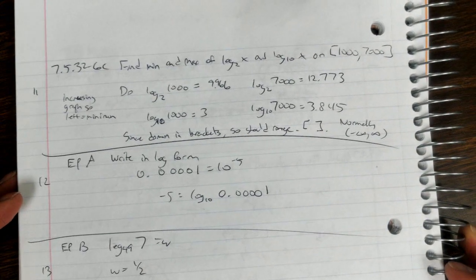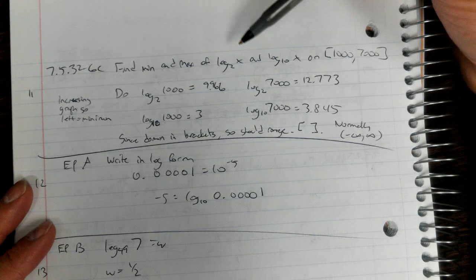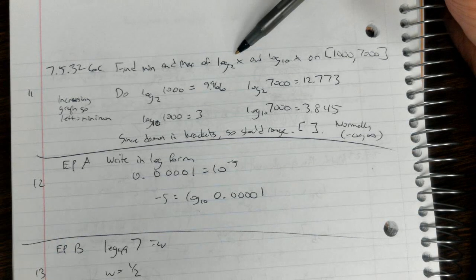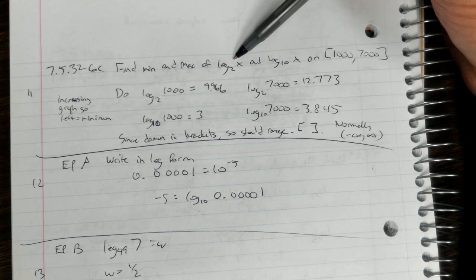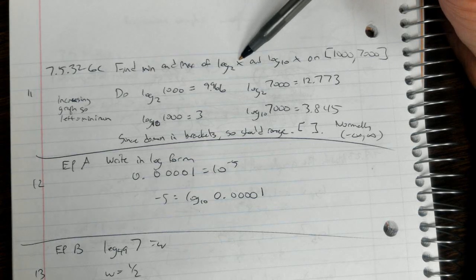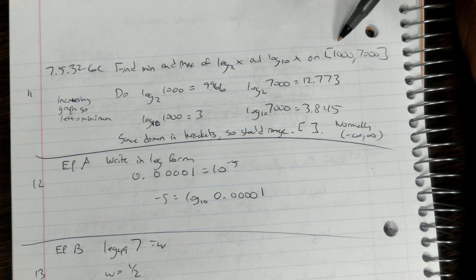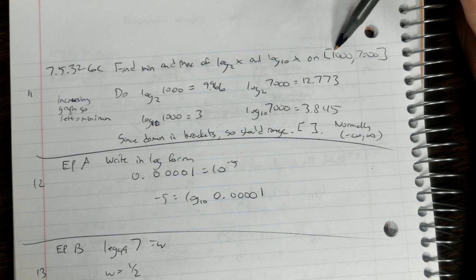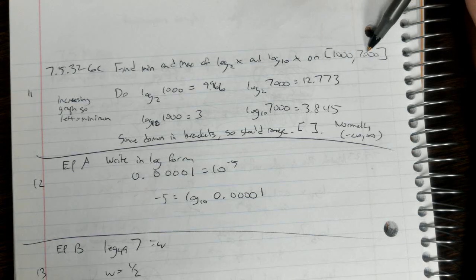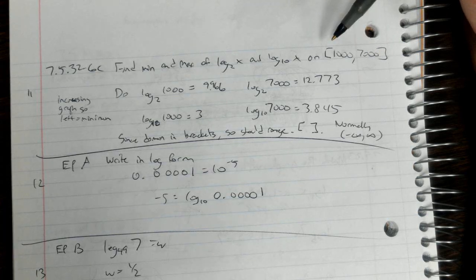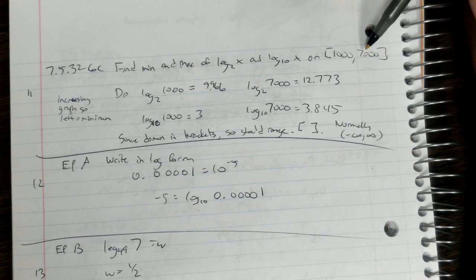Okay, next we need to find the minimum and maximum of two different logs. You have log base 2 of x and log base 10 of x on a given domain, which is bracket 1,000, 7,000, which means it includes those numbers.